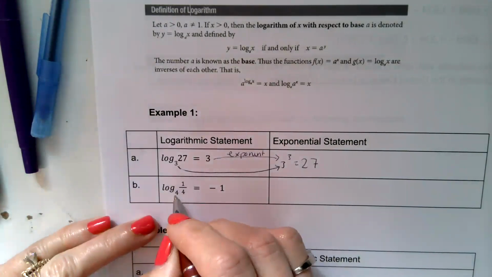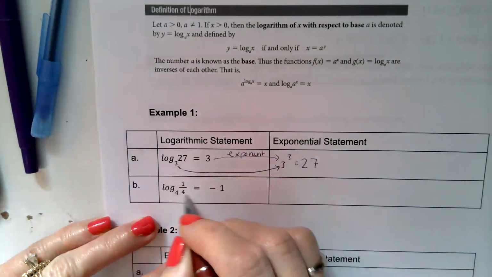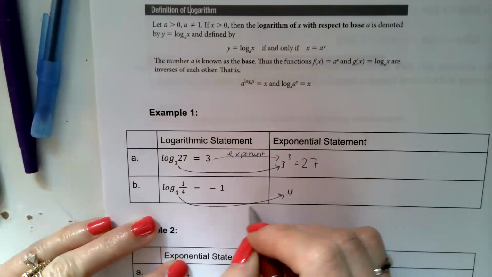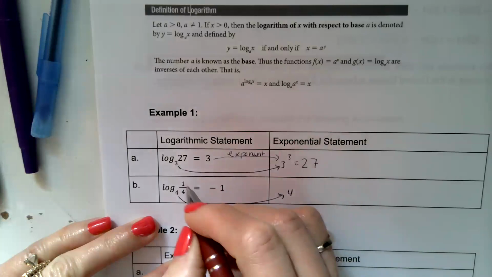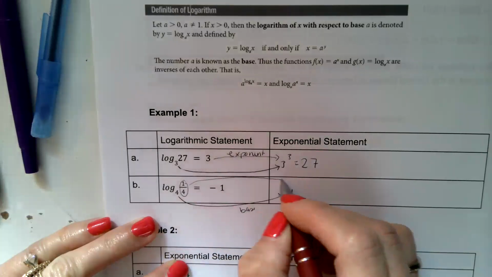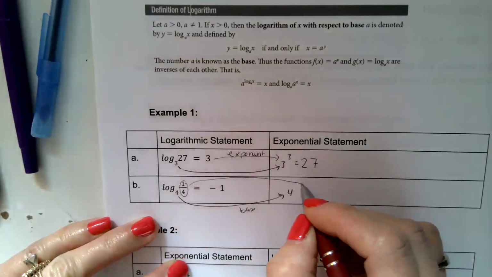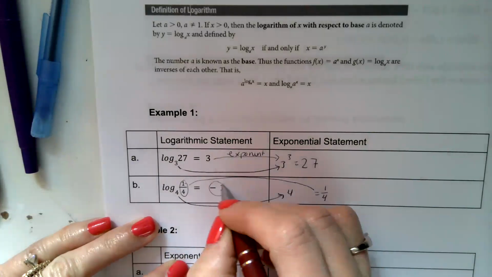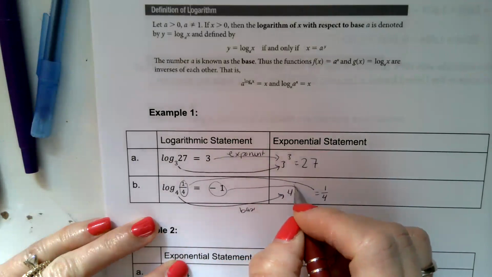So likewise, log base 4 of 1/4 is equal to -1. This 4 is the base. This 1/4 is the equal to, and this -1 is the exponent.